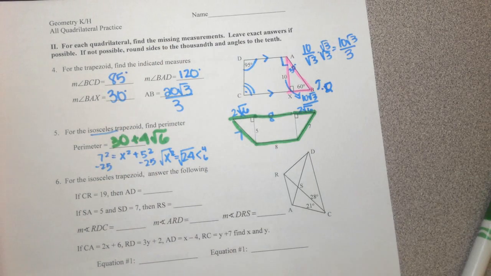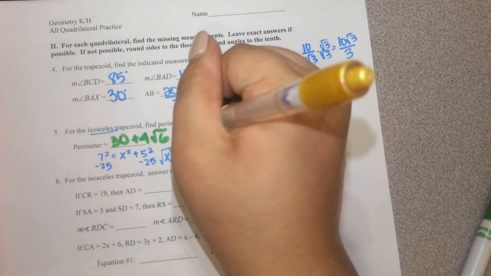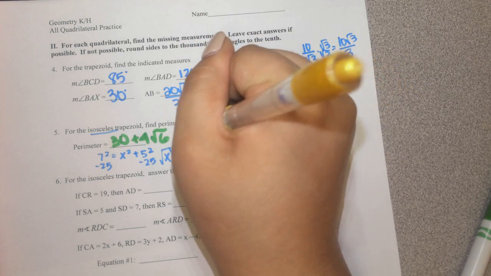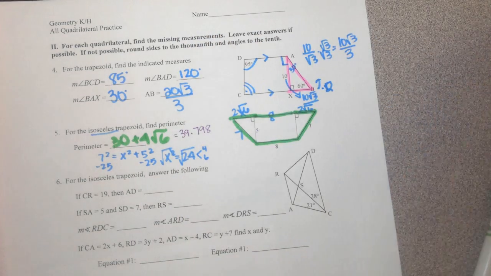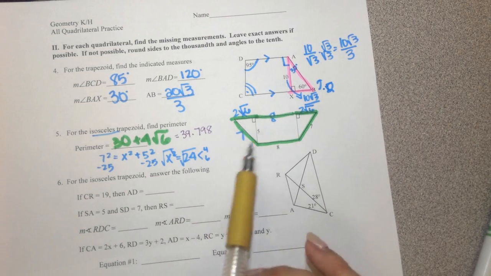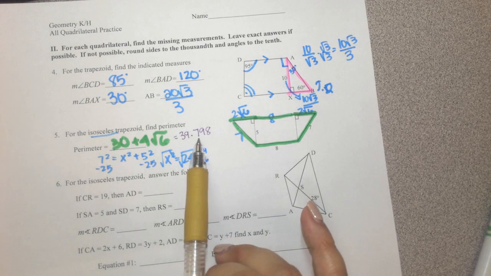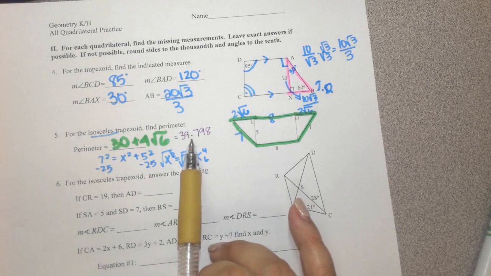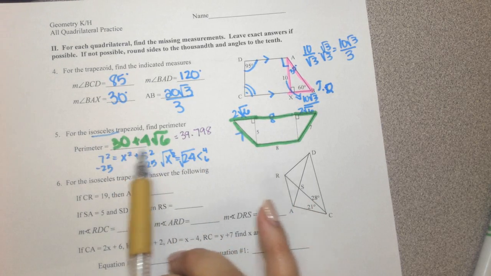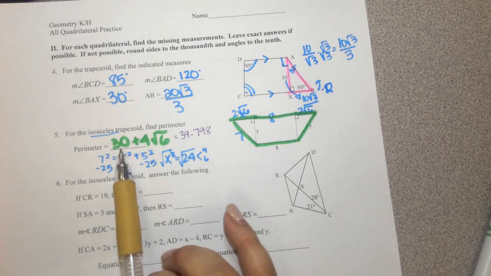Now if you gave me decimals on that one, your answer is 39.798. Yes. So on one like this, I think it'll tell you to round, that it's okay, but I just also want you to know that this is what an exact answer looks like.